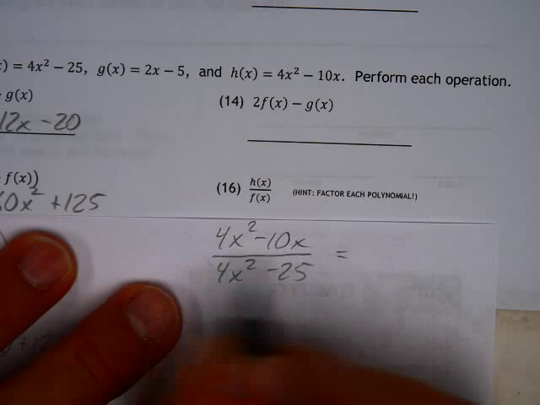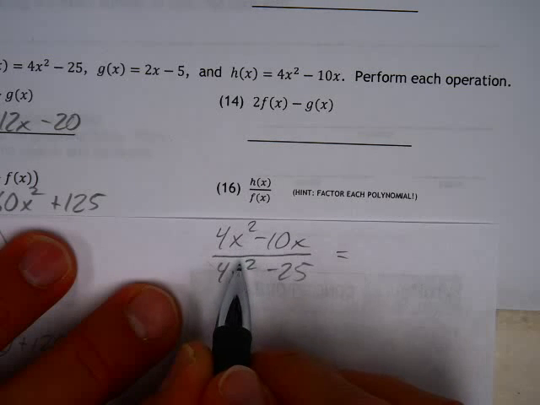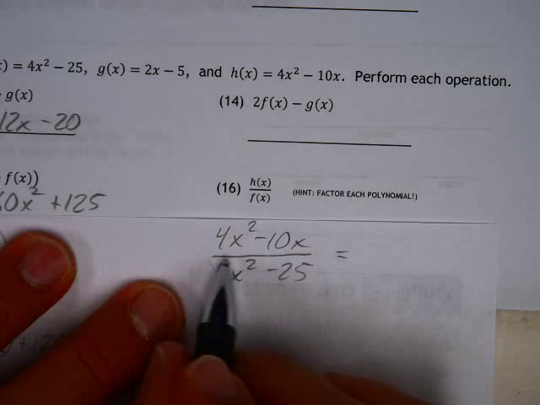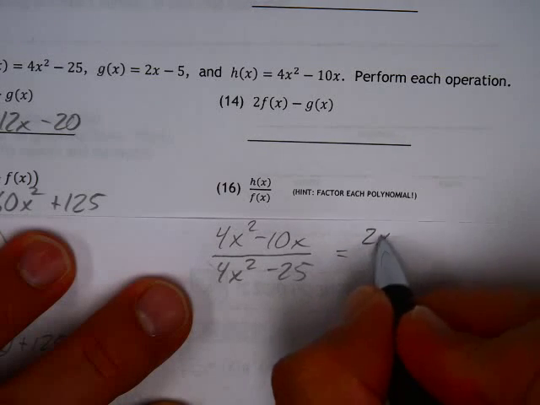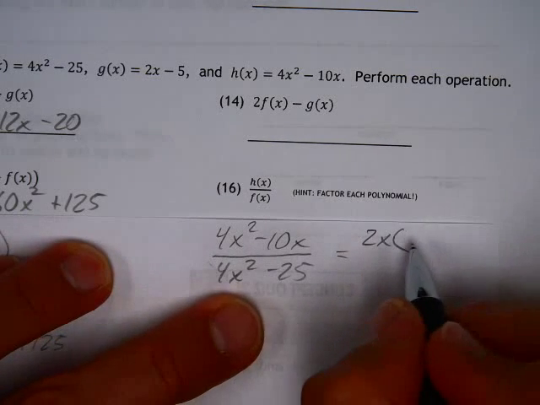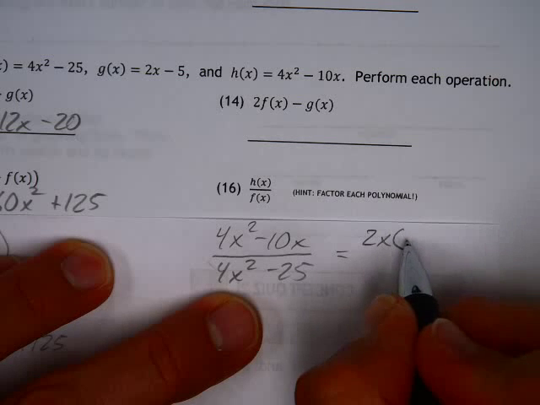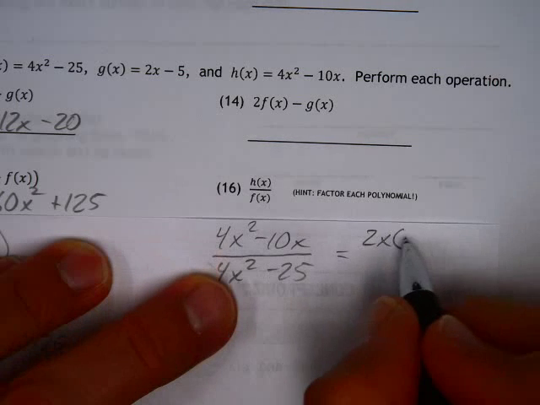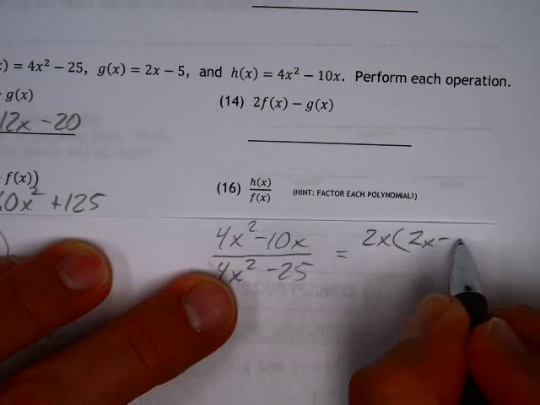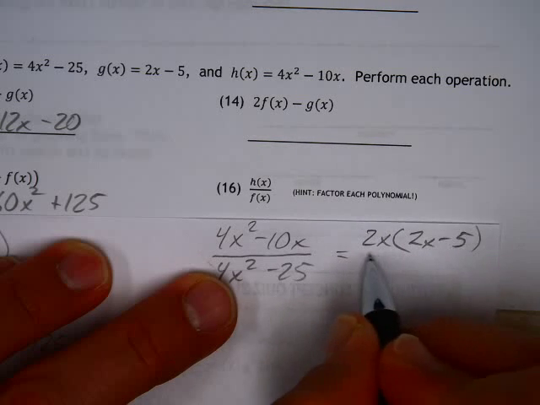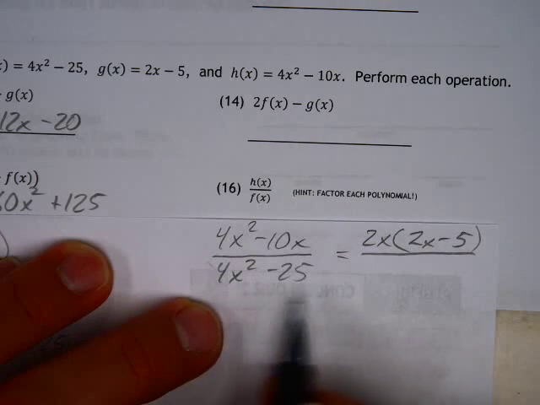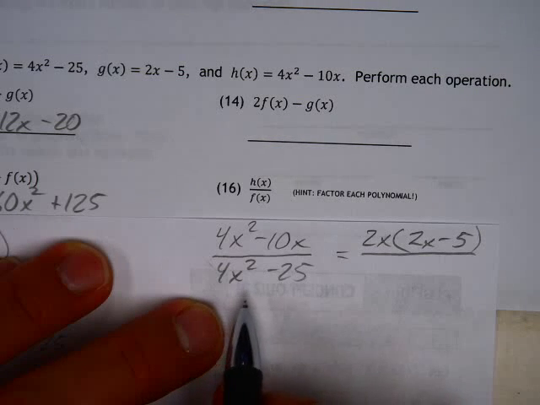Can I factor anything out of this top part? A 2x. If I take out a 2x, what am I left with? How many x's? Another 2x minus 5. So you look down here, that's a difference of two perfect squares. That will factor to conjugates.